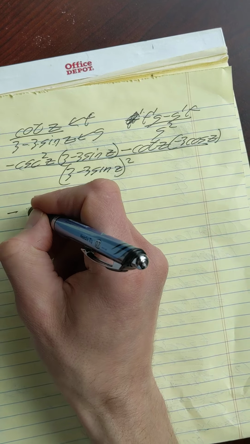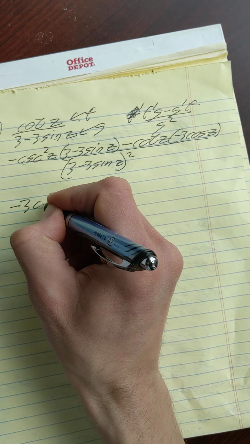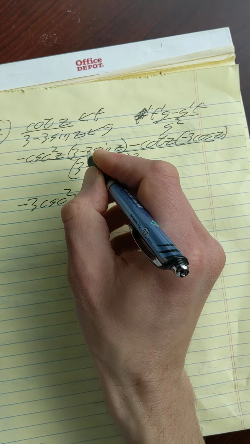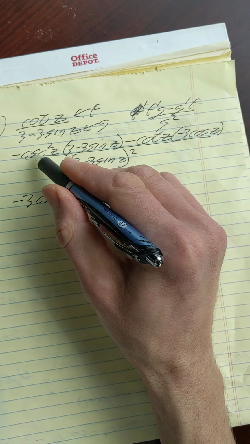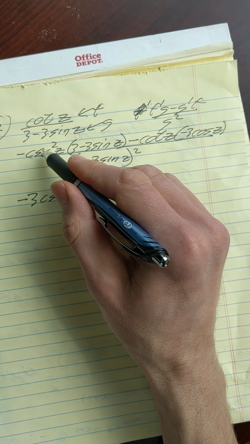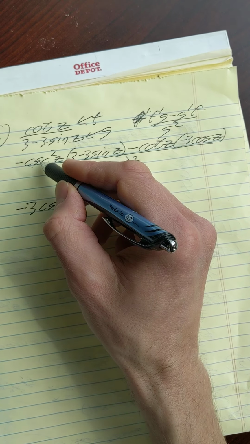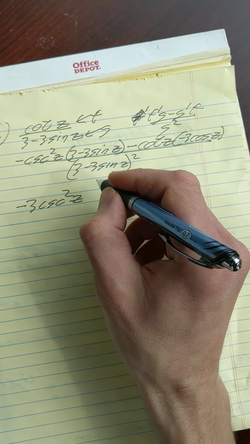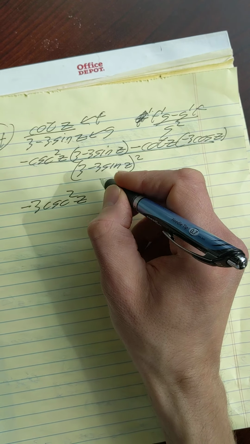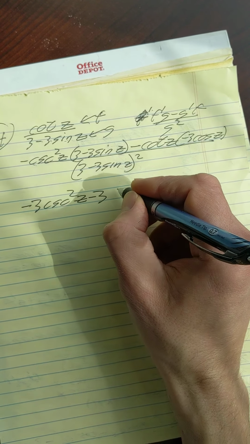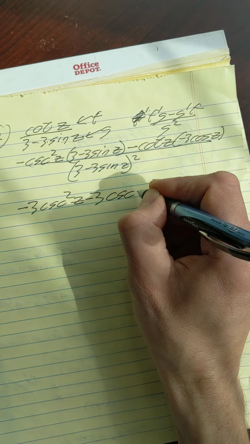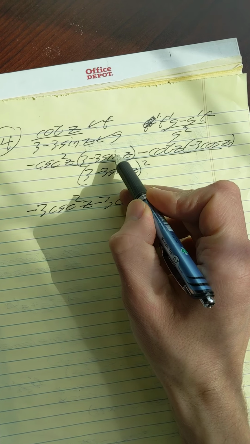I'm going to get negative 3 csc squared z minus 3 is going to be cosecant times, well, cosecant is 1 over sine, right? So this is going to be sine over sine squared, which is going to be 1. So minus 3 csc z, right? So again, this is sine over 1.